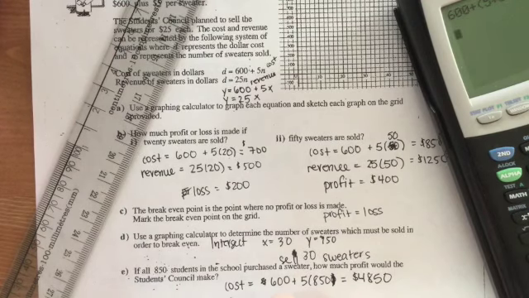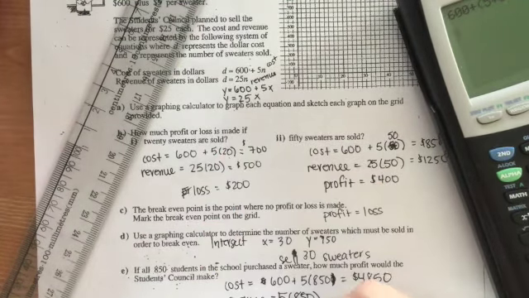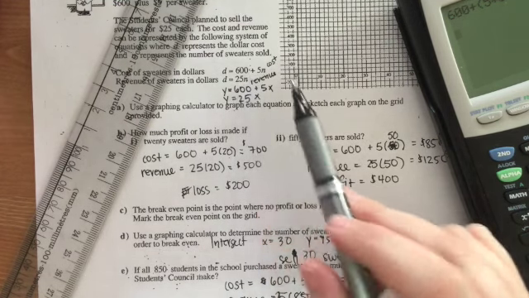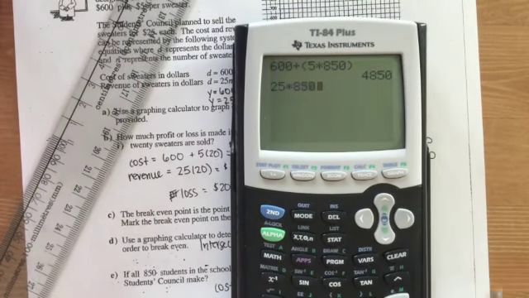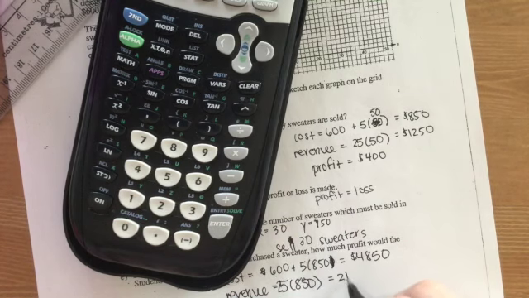Revenue, if I sell 850 sweaters, $5 a sweater, or 5N was my equation, or sorry, $25 a sweater. 25 times X was my equation for my revenue, or 25N. So 25 times 850, $21,250.